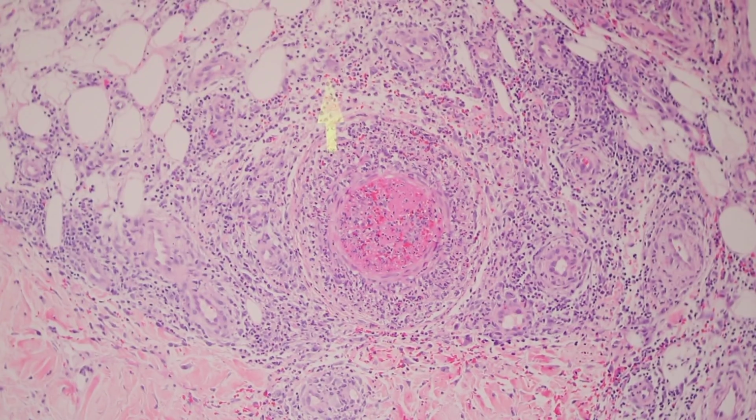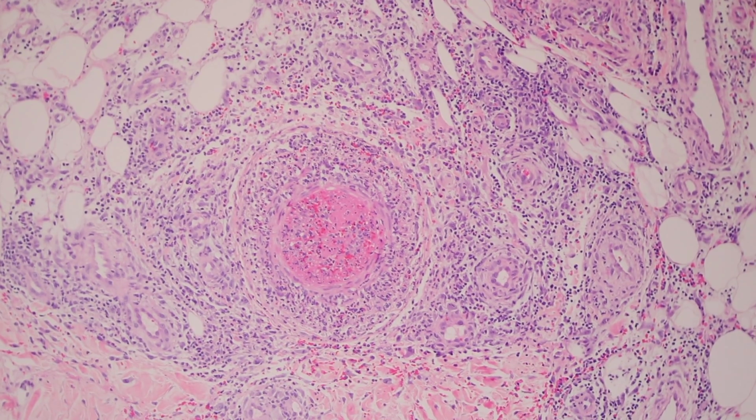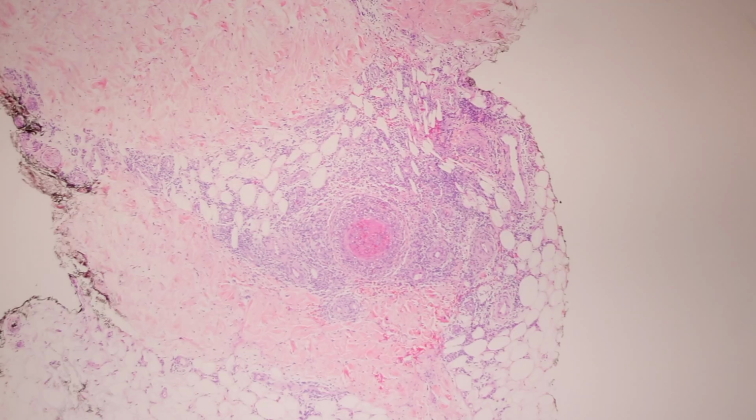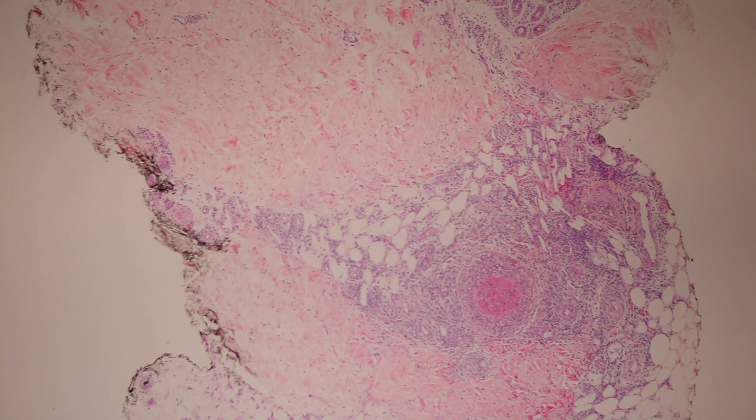So, a nice example of polyarteritis nodosa, and oftentimes these patients will have systemic internal organ involvement, so additional workup is going to be needed to exclude that possibility clinically. So that's a beautiful, just classic example of polyarteritis nodosa. All right.